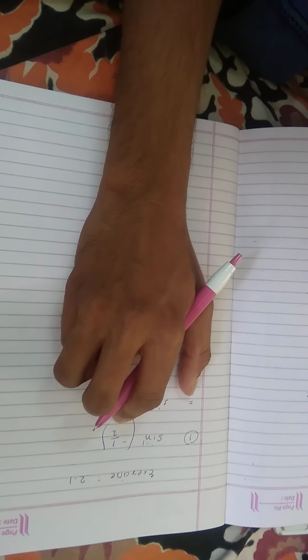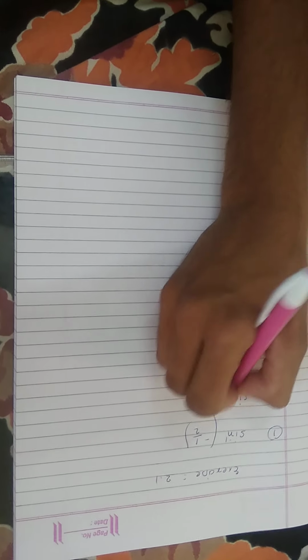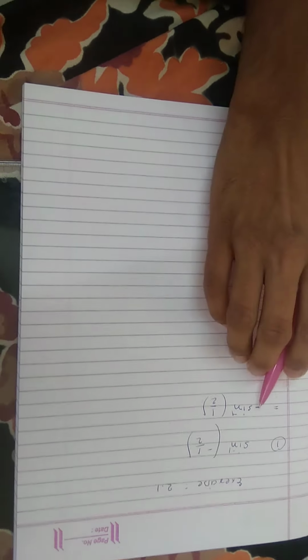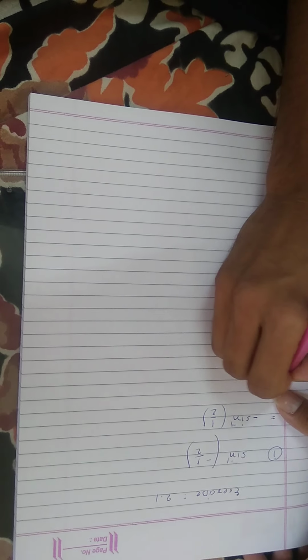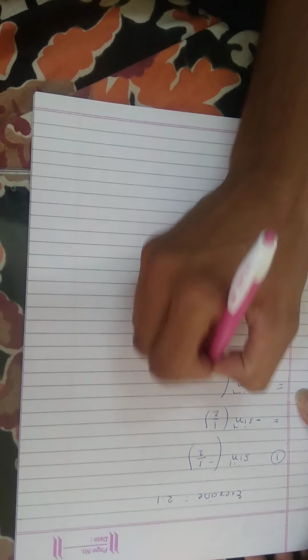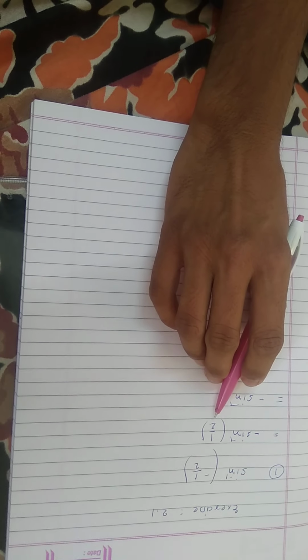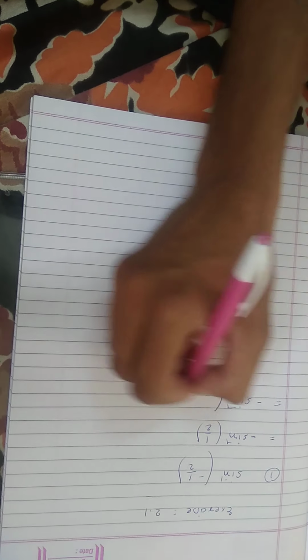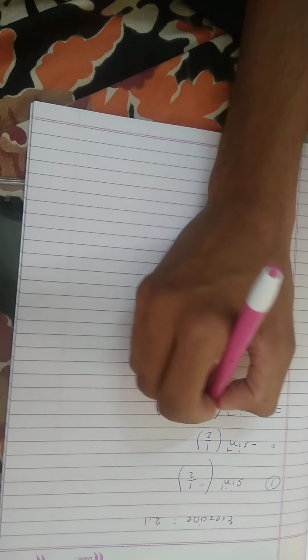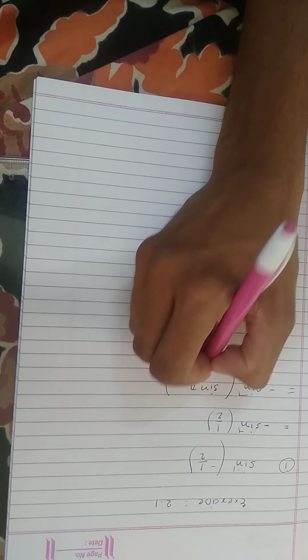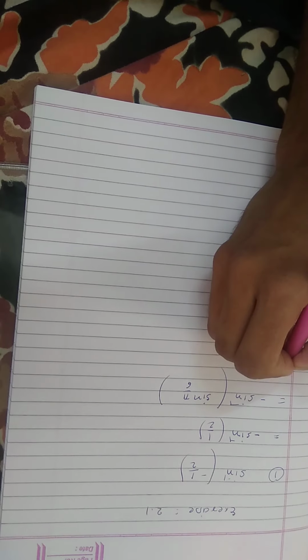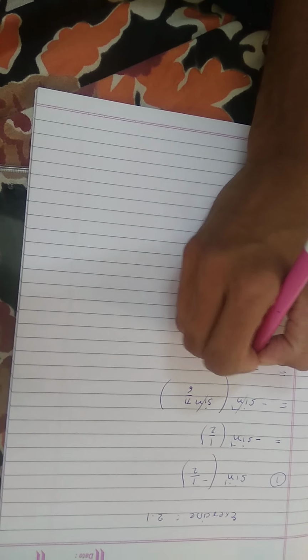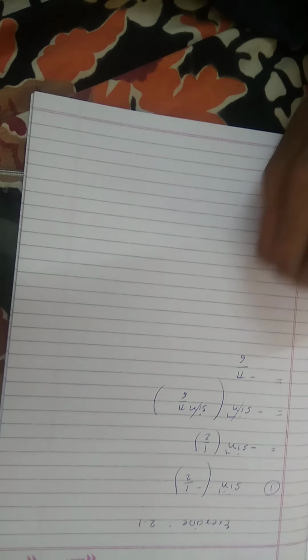So first of all, take the negative sign out: sine inverse 1 upon 2. So the answer is minus sine inverse 1 by 2. Now put the value of 1 by 2 in terms of sine angle. 1 by 2 is the value of sine pi by 6. So this cancels, and the answer is minus pi by 6.